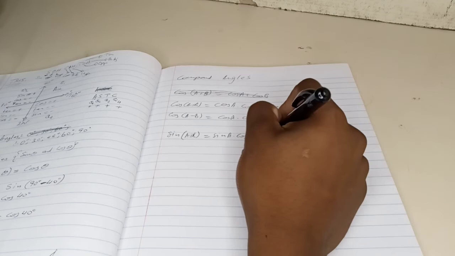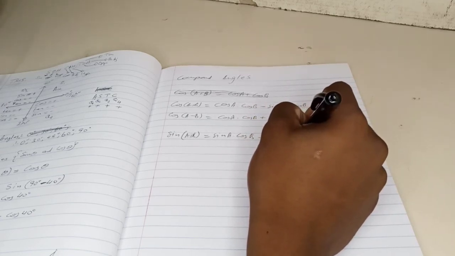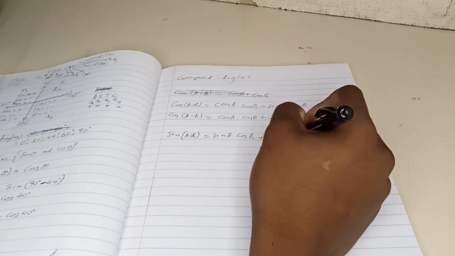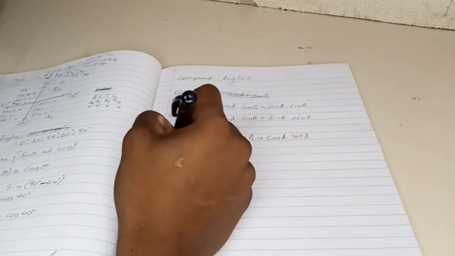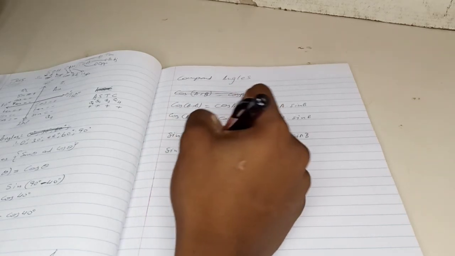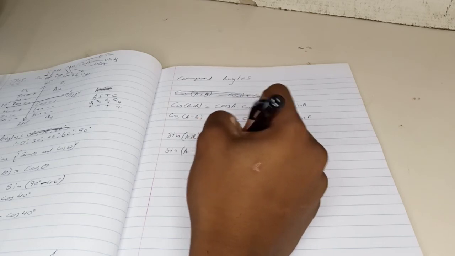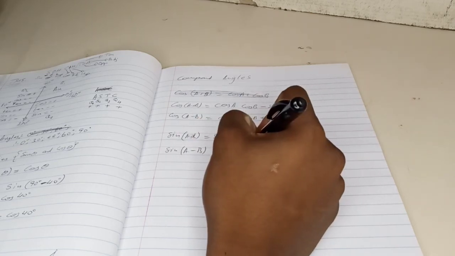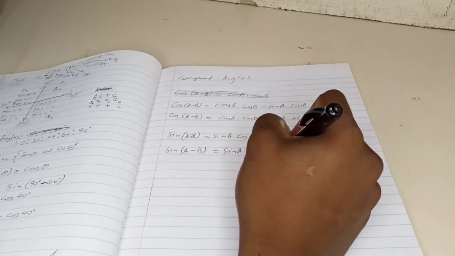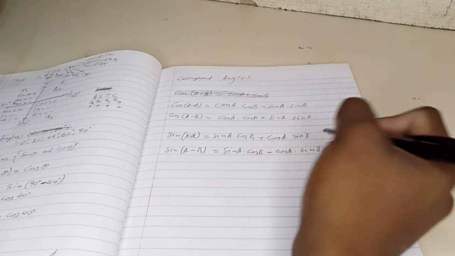Then if you have sine of a minus b, that will be equal to sine of a times cos of b minus cos of a times sine of b.